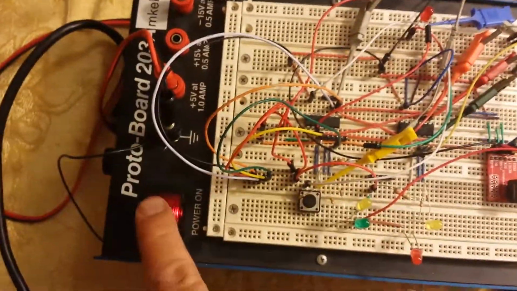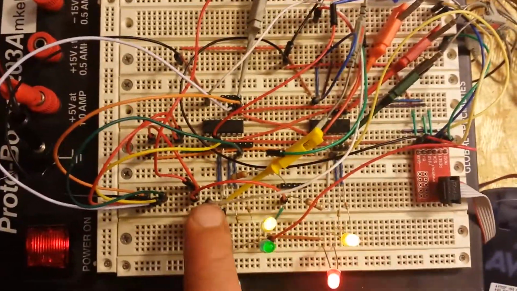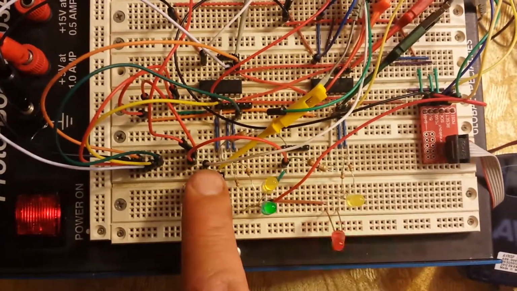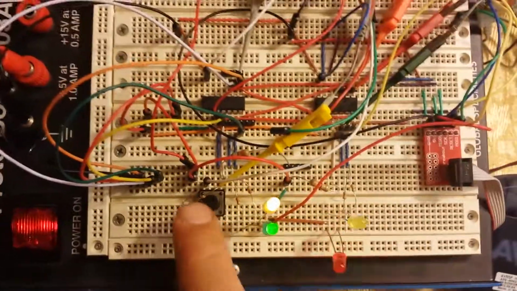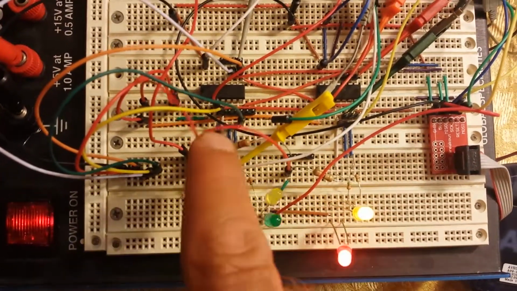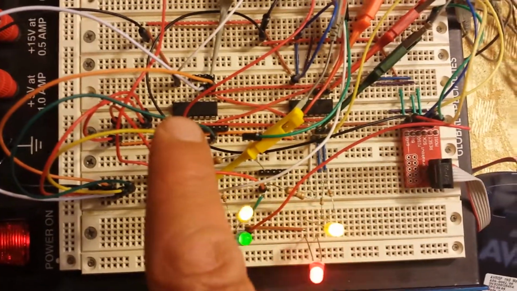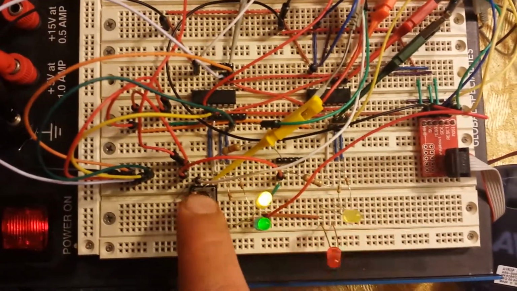Turn it on first. See the LEDs blinking. Now we're going to hit here. You'll see the LEDs over here blinking at a different rate. Do that again. And that's due to this push button sending a signal to this chip telling it to send a message here that changes the rate there.